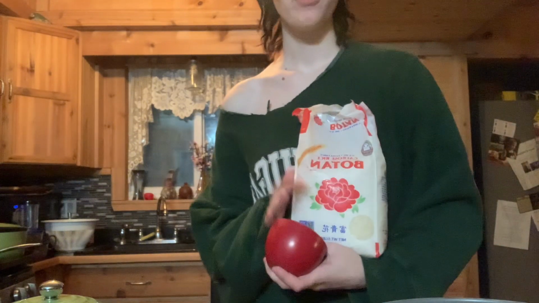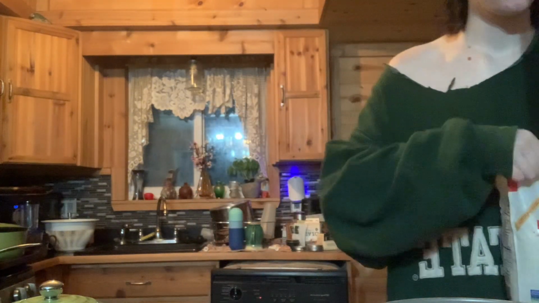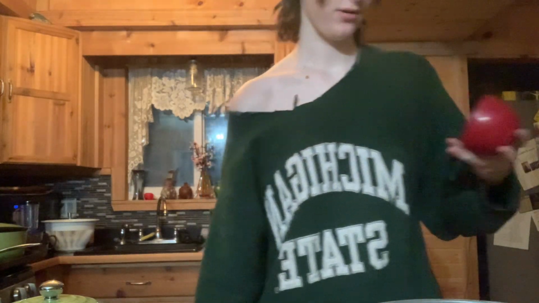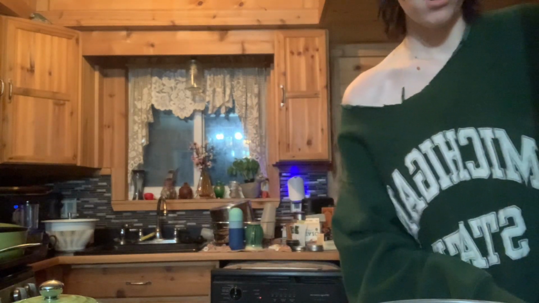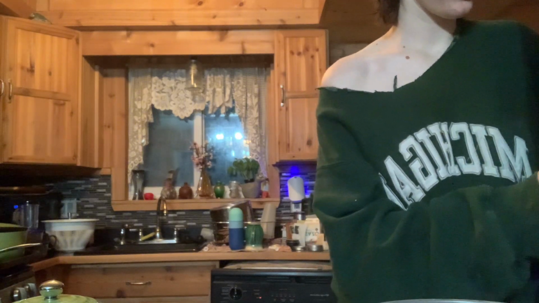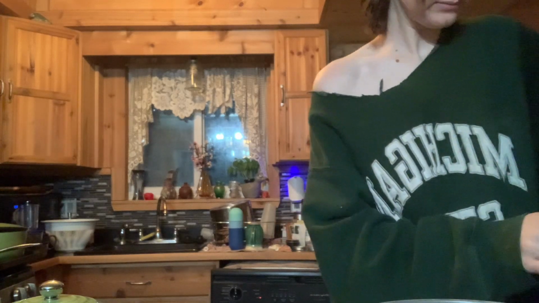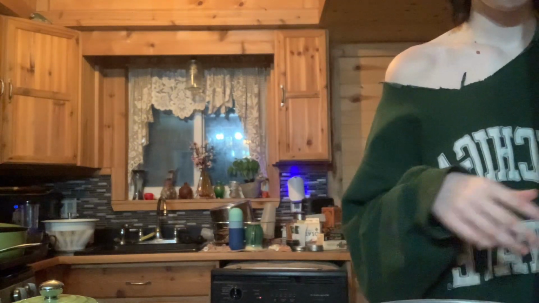Next, you're gonna take your bag of rice. You're gonna take your broken scooper of 1 cup, and you're gonna measure out however much rice feels good. 1, 2, 3, 1/2. Which means we're gonna need 7 things of water.